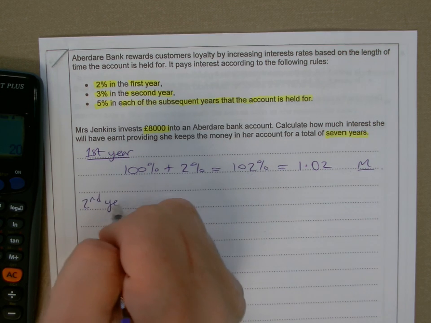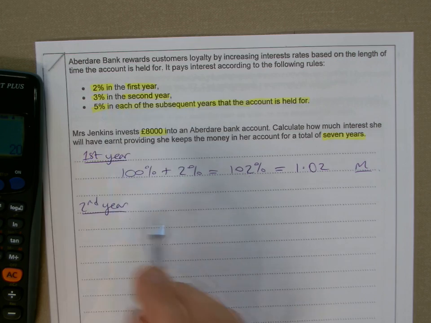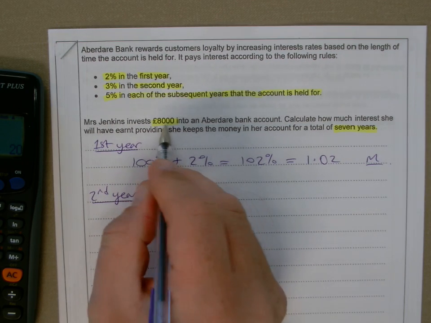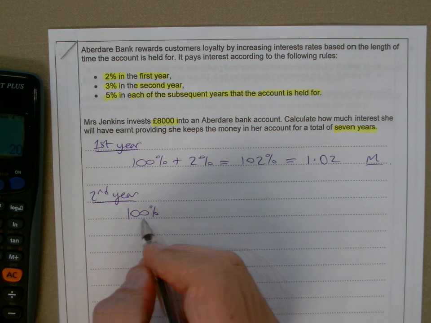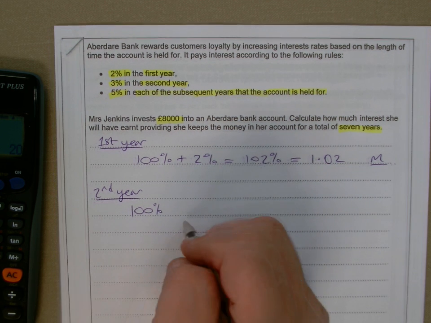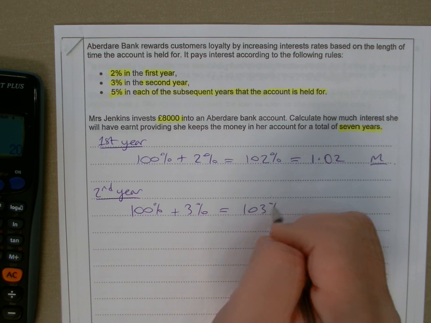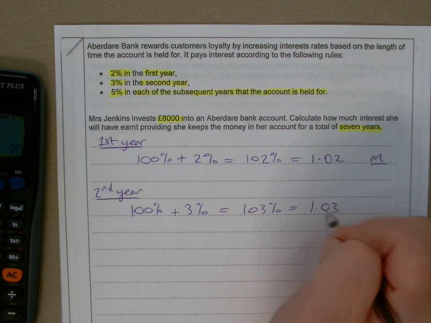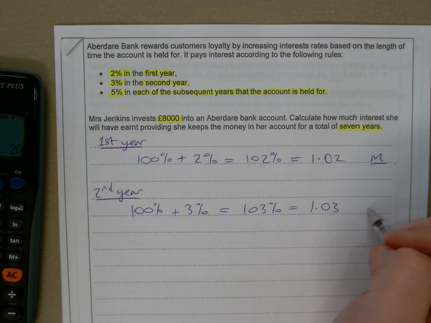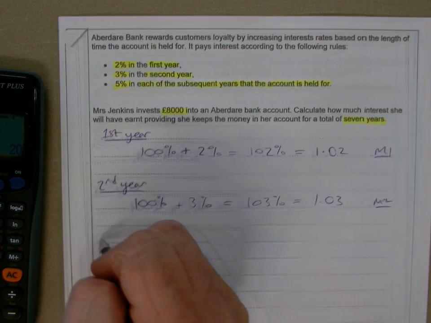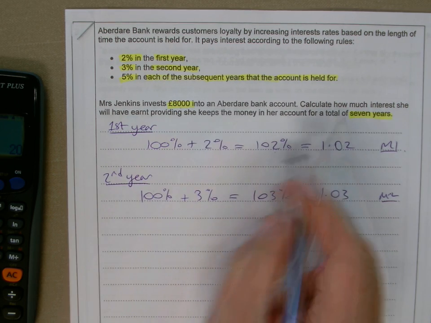Second year, it's 3%. So whatever you start off with now is going to be a different amount, isn't it? She would have earned interest in the first year. Wherever we start off with, that's her 100%, and now she gains a further 3%. So that's 103%, which is 1.03. So that's my next multiplier. So let's multiply 1, multiply 2, then the third, then all the way to the 7th year.